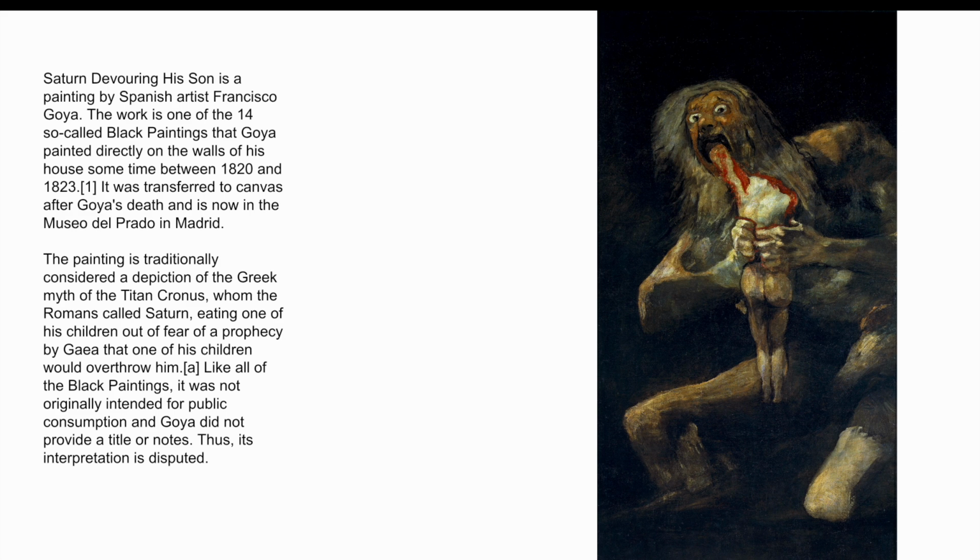This is Saturn devouring his son. Right, and this was painted on the wall of his home. A lot of these ones that I'm showing you all, some of them are happy and fun, and some of them have a little bit of angst. Like I mentioned, Goya saw a lot of things during his time, a lot of war, and this is based off the Greek mythological tale of Saturn, or is it Jupiter? I don't know.